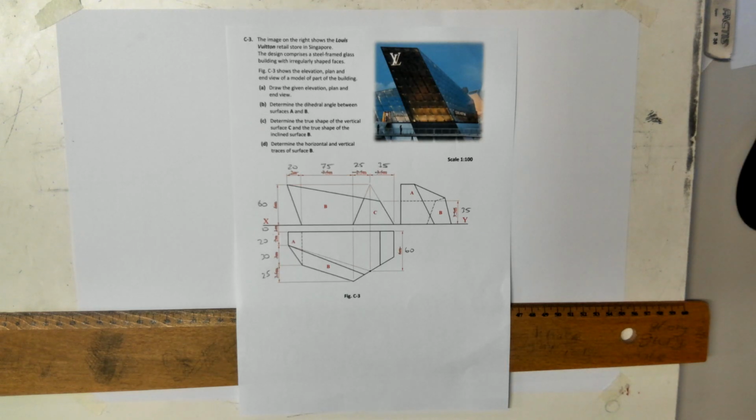So this video is going to go through the 2019 section C3. It tells us the image on the right shows the Louis Vuitton retail store in Singapore. The design comprises a steel framed glass building with irregularly shaped faces. Figure C3 shows the elevation, plan and end view of a model of part of the building.